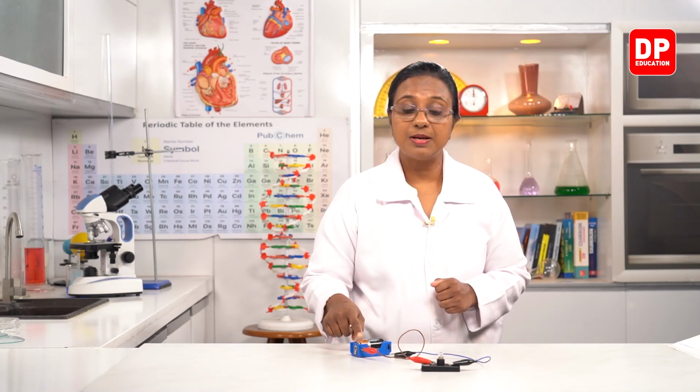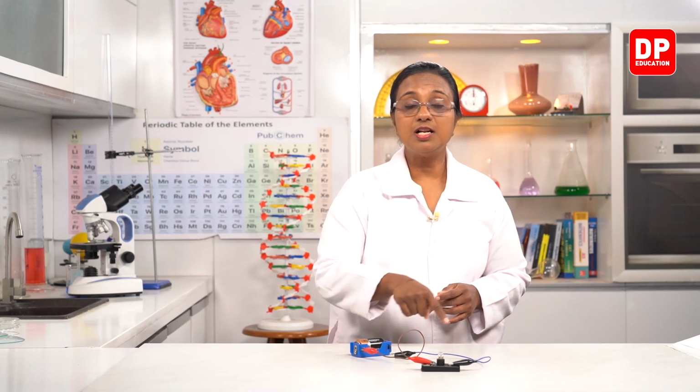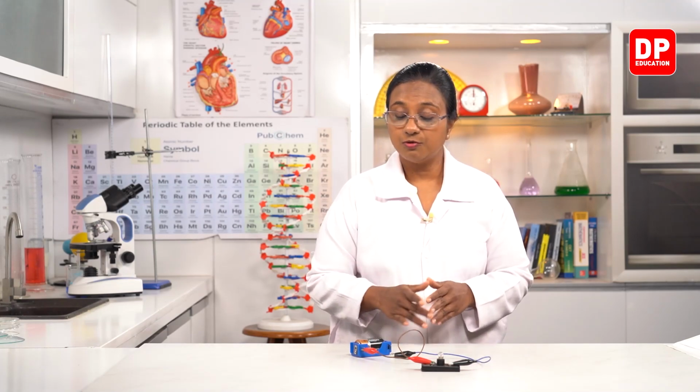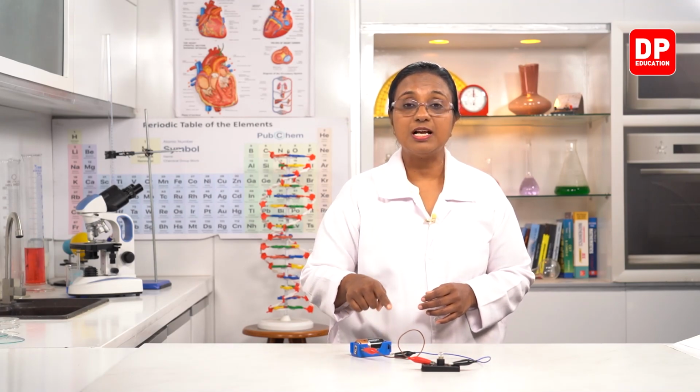But as a convention, we say current flows from the positive terminal through the conductor towards the negative terminal. So electrons flow from the negative terminal through the circuit towards the positive terminal, while the current flows from the positive terminal towards the negative terminal through the conductor.